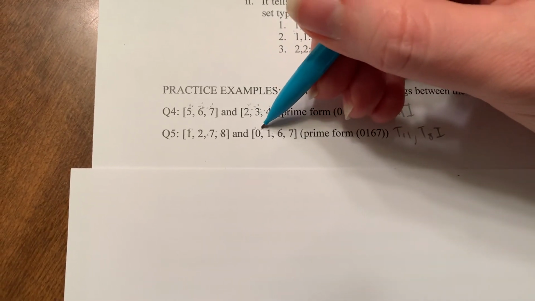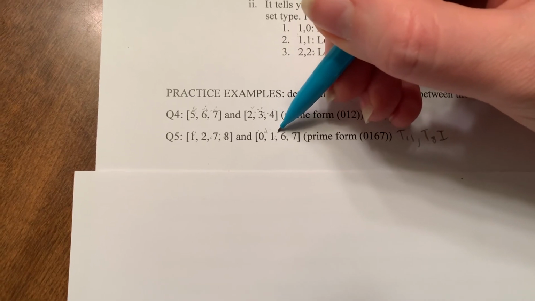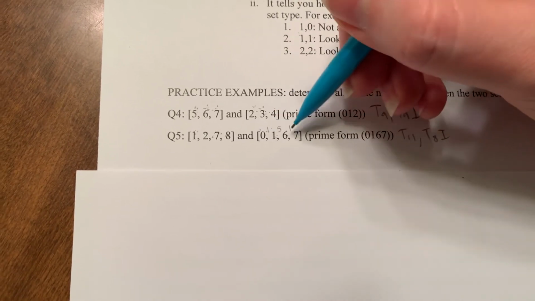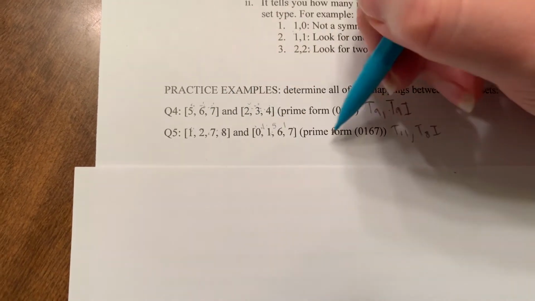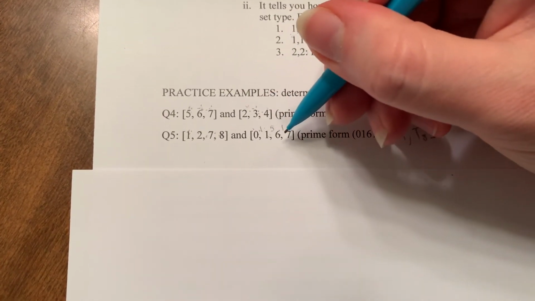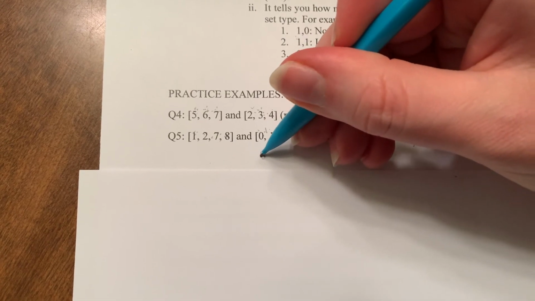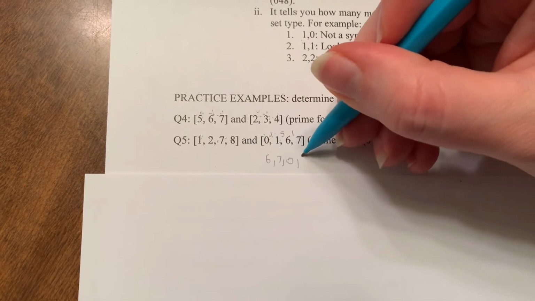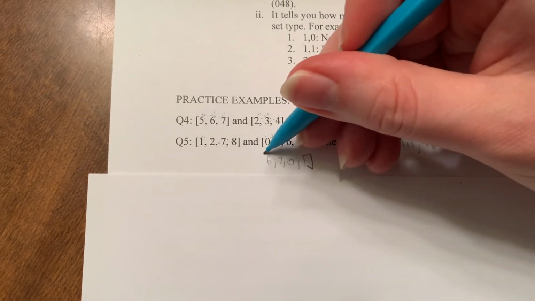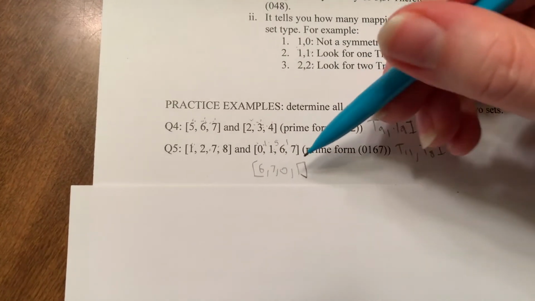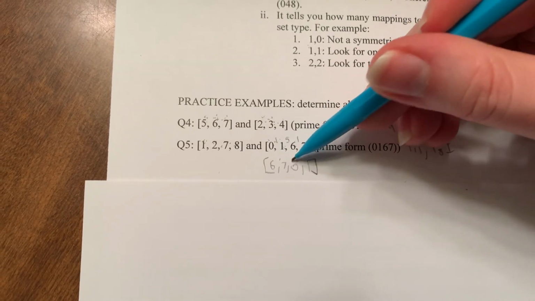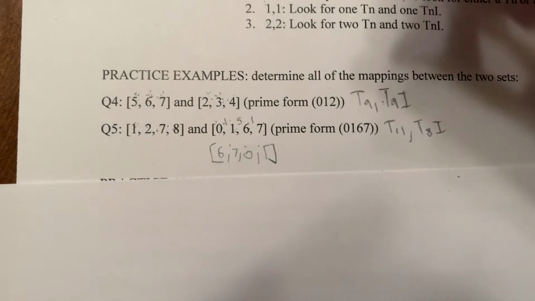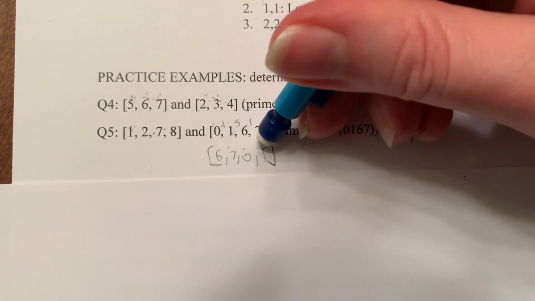Right now, the interval series is 1, 5, 1. So I need to reorder this so that it has that same interval series, because that will then help me do the rest of this. So that would be 6, 7, 0, 1. This will be a reordering of this set that still has the 1, 5, 1 interval series. Okay, so 6, sorry, this is a little sloppy. 6, 7, 0, 1.